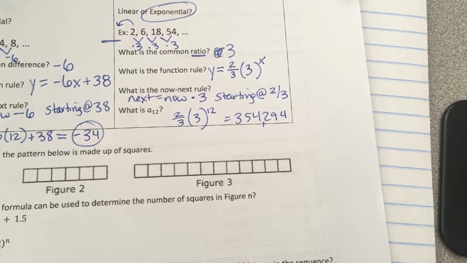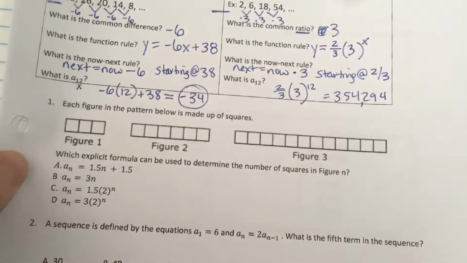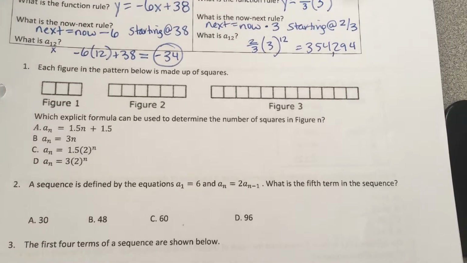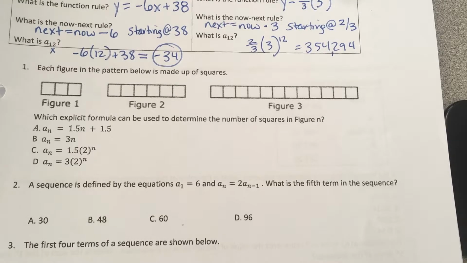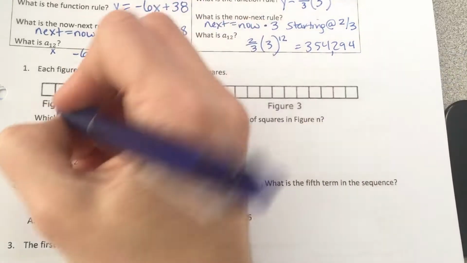Questions? All right, number 1, each figure in the pattern below is made up of squares. Figure 1, figure 2, figure 3. Which explicit formula can be used to determine the number of squares in figure n? Well, first you just want to count. How many are in figure 1? 3. Write it down, please.